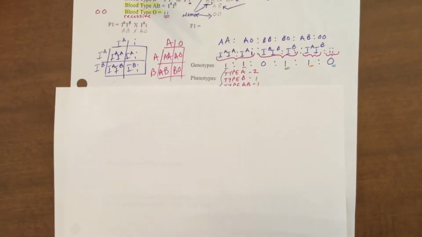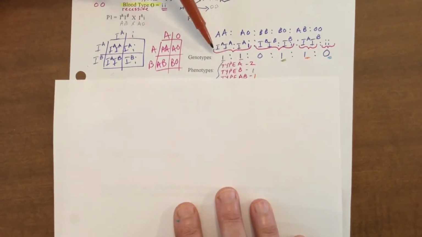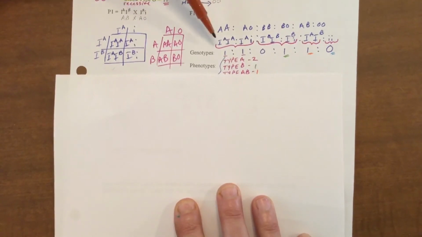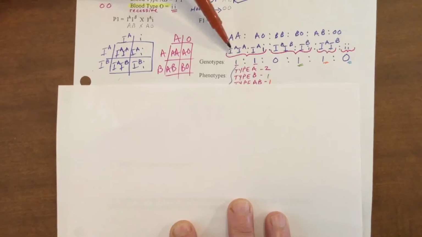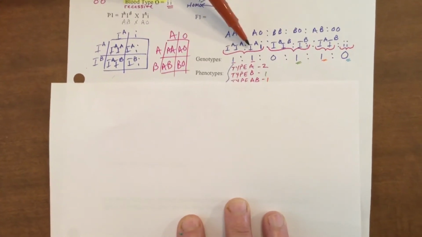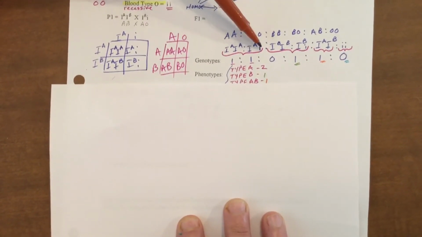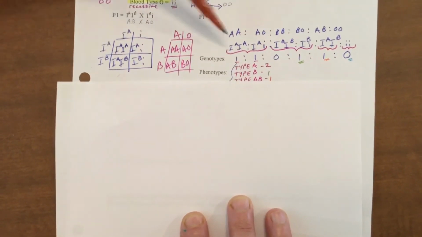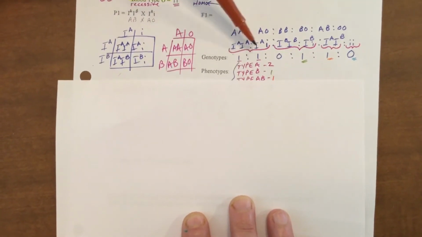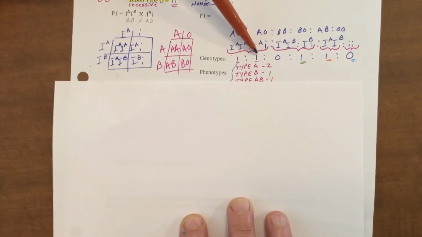So my genotypes, I have a lot of choices here. So whether you're using the I's or the A's and O's, fill them all out. So I have big I big A, or I have I big A little i. Those are my 2 type A's, but you have to go through and fill them in. So when you look back, I've got one choice here. I've got one that's I big A little i.